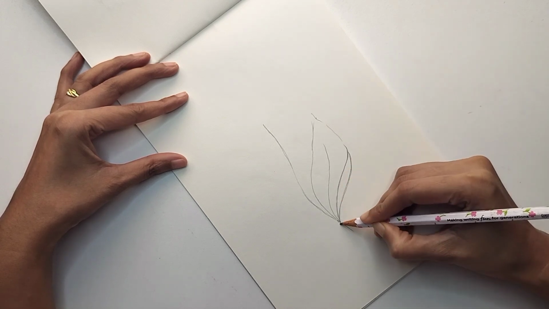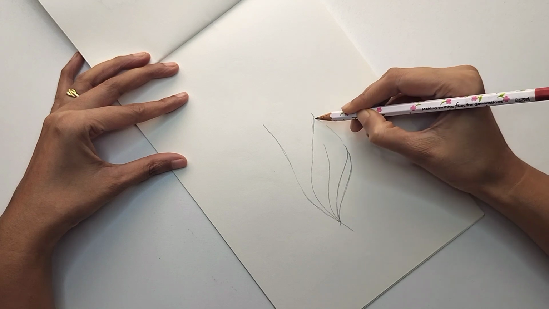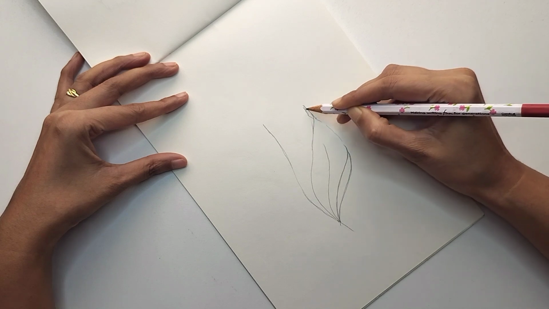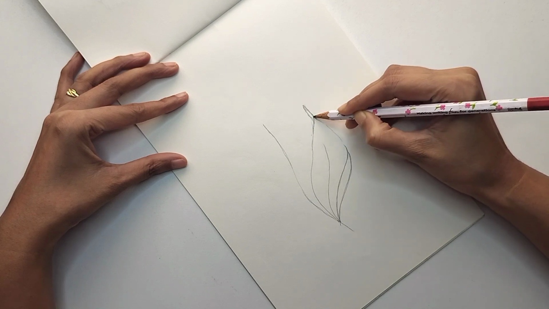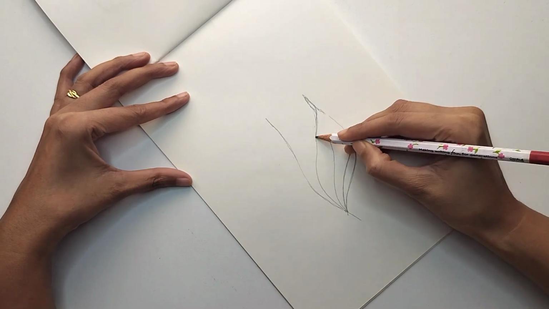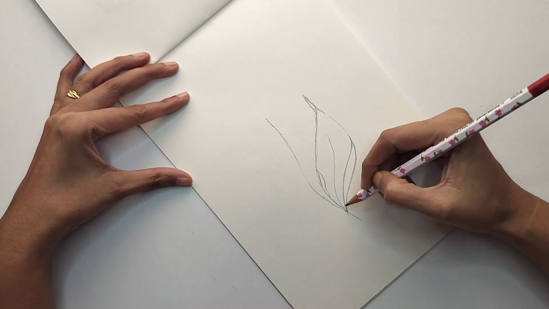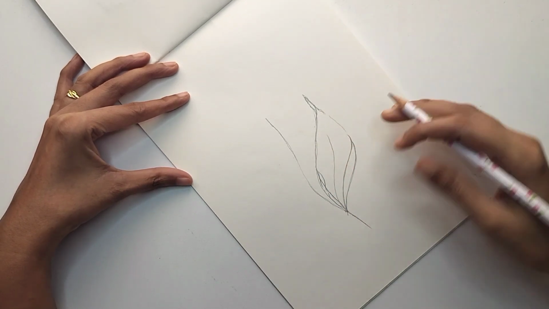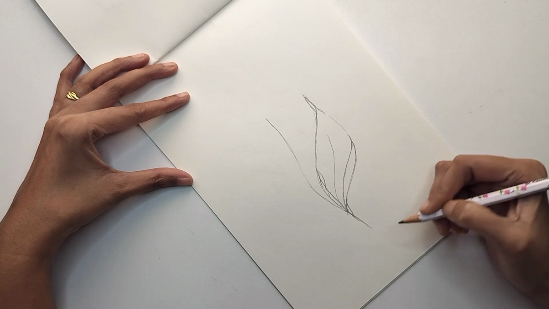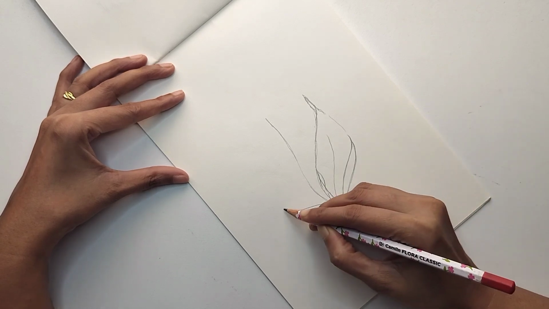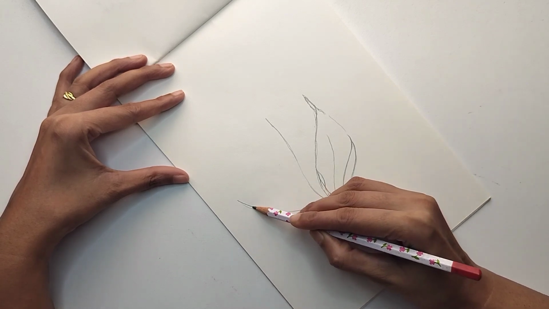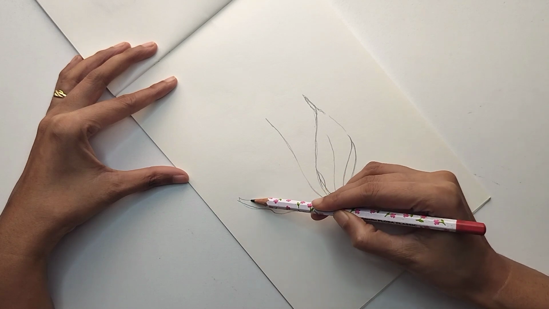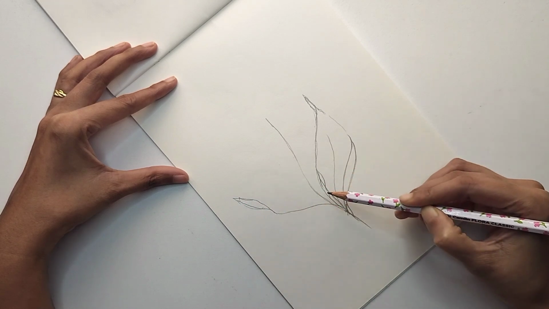For the leaves, you can have one big pointed leaf. You can have a little twisted leaf at the tip of the leaf, and you can also have folds as well. So I am keeping a fold and a twisted pattern at the tip. Now you can have one more leaf, a little bit tilted, twisted, something like this.